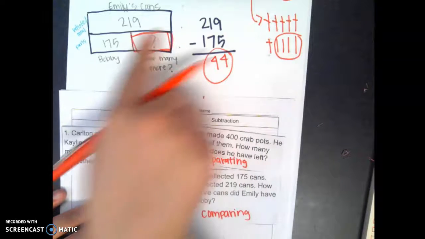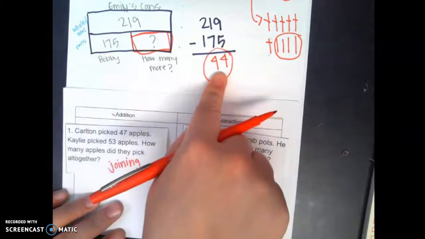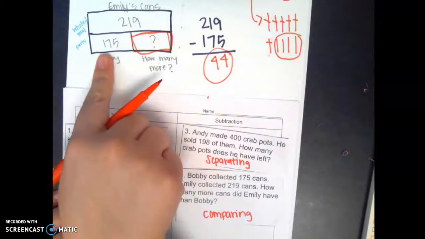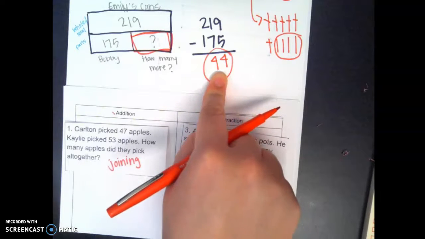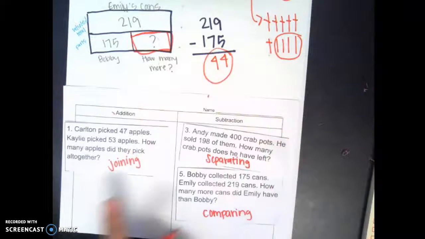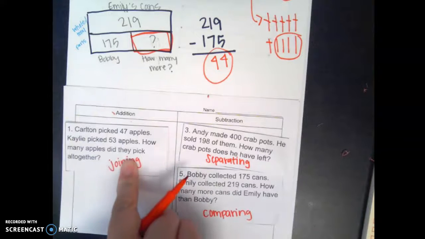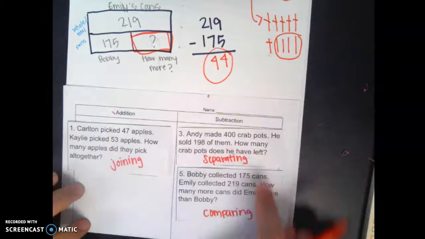This is the missing part. This means if you had base 10 blocks, you would need 44 more base 10 blocks to equal 219. If you had 175, you would need 44 more to equal 219. So your word problems: addition is joining, subtraction is separating, and comparing.